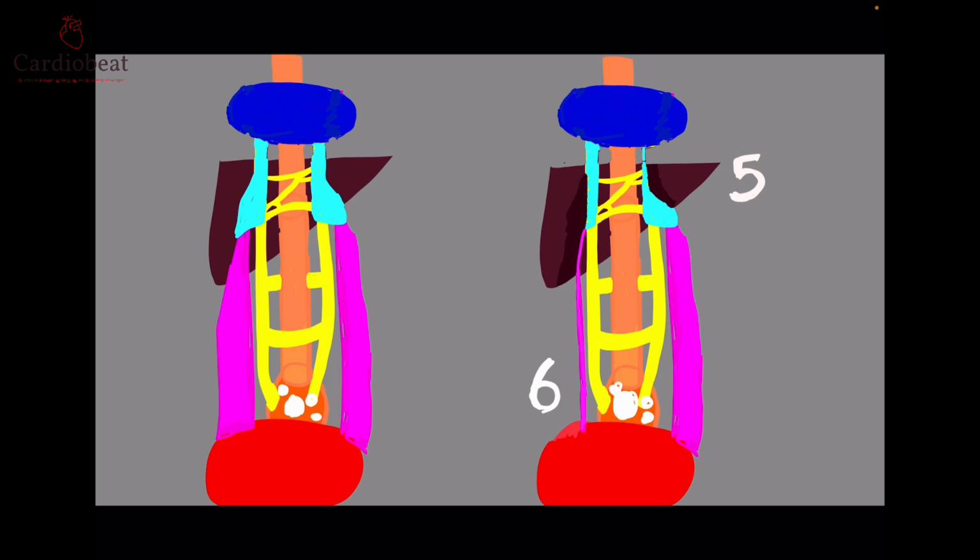The fifth change that is happening within the left hepatocardiac vein is its regression. The sixth change is happening within the right umbilical vein. The right umbilical vein gets regressed and starts disappearing.